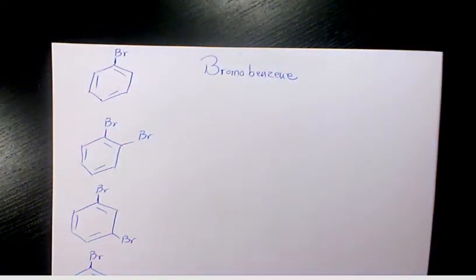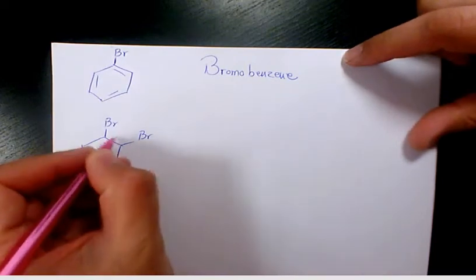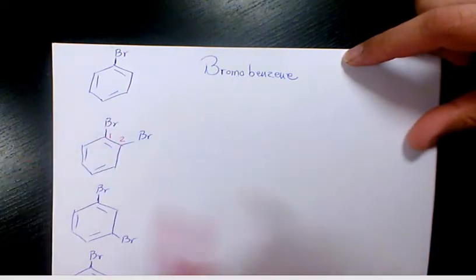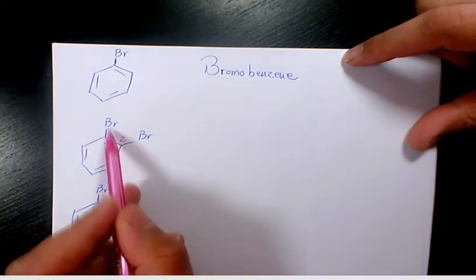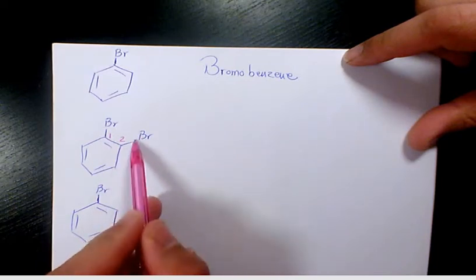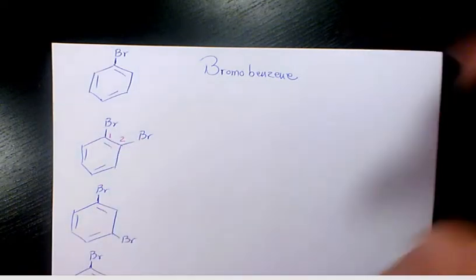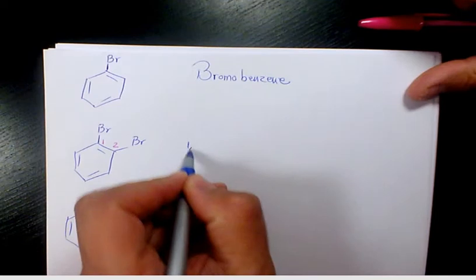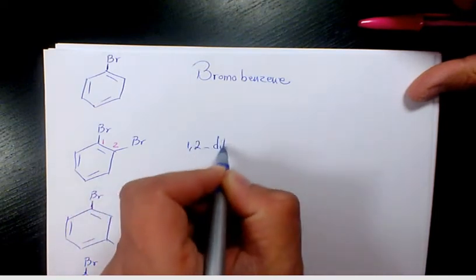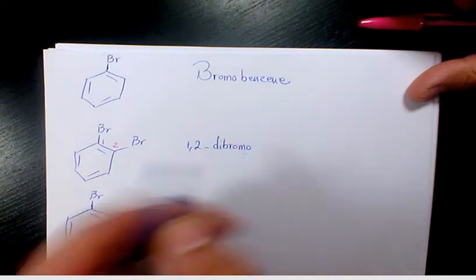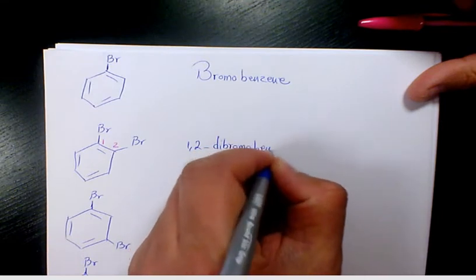The second one, we have 2 bromo groups. So it's going to be 1 and 2. We don't name it this way. We name it this way because the second one is going to get the smallest number. So it's going to be 1 and 2 dibromobenzene.